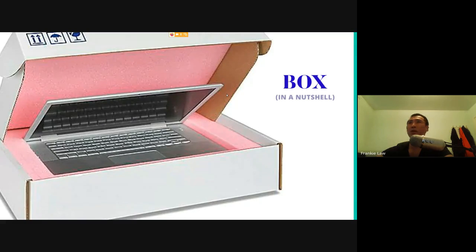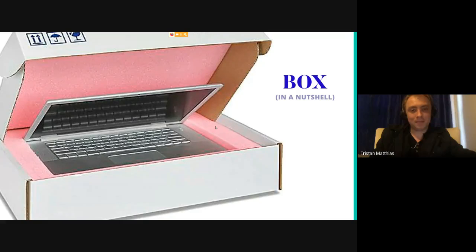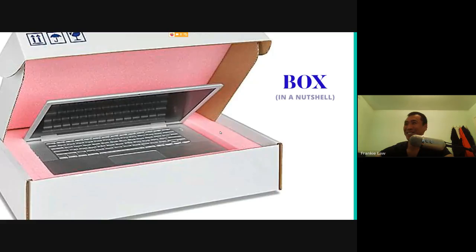How many of you here bought something from Amazon recently? I'm curious to know. All right. I bought a mouse. You bought what? I bought a mouse. Now you're talking about a literal mouse or a computer mouse? A computer mouse, right?